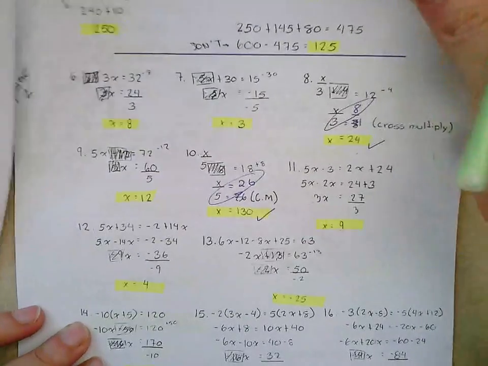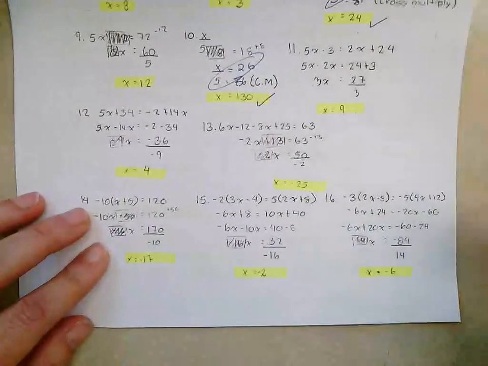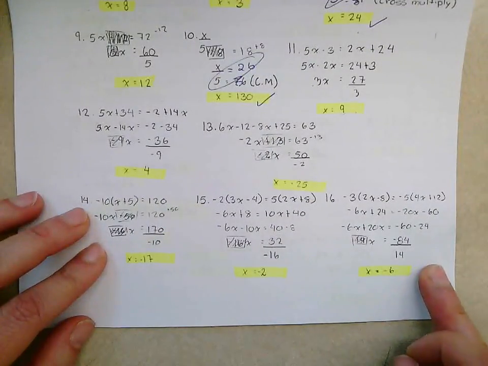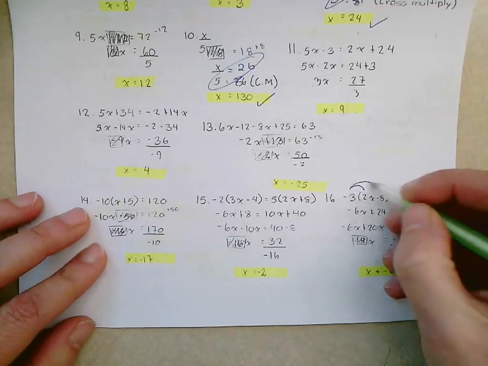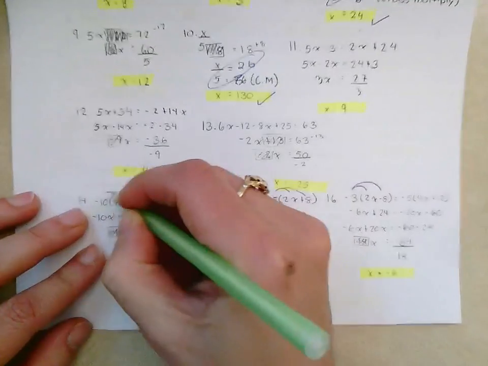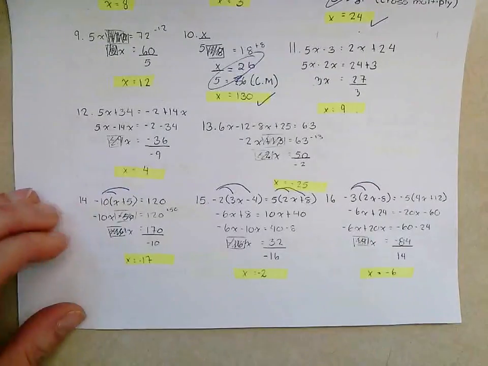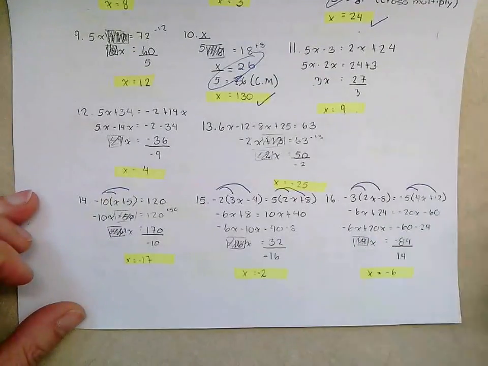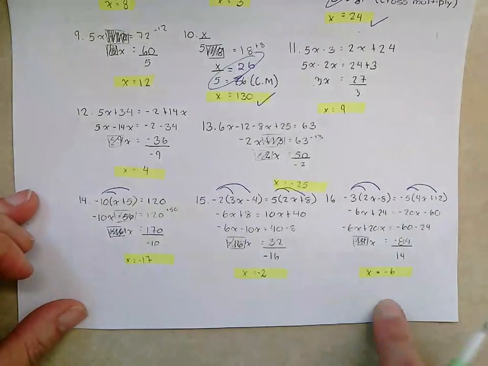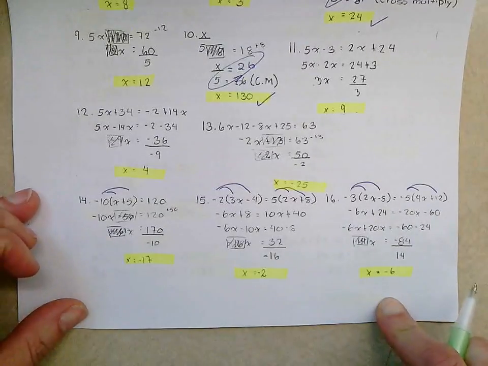Okay, you're back on number 14. Number 14, the final answers are here. Please note there's distribution going on. There's distribution, there's distribution, and there's distribution. Press pause, check your answers. If they're not right, check the work.